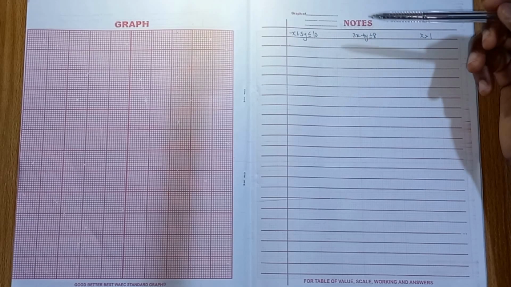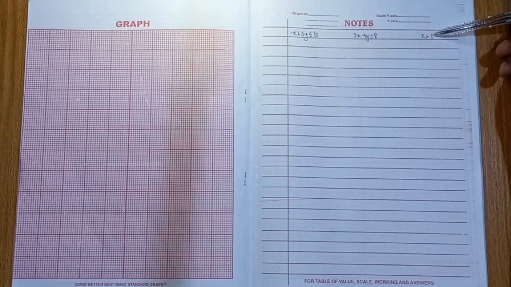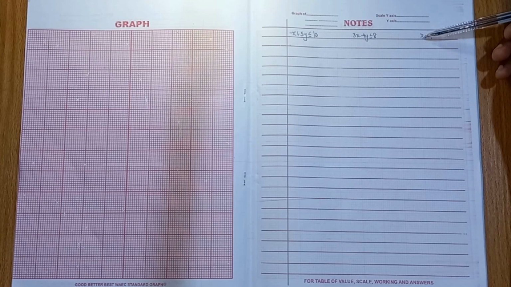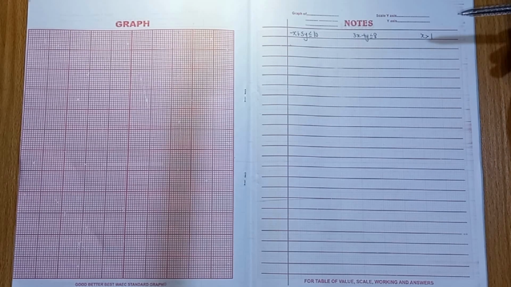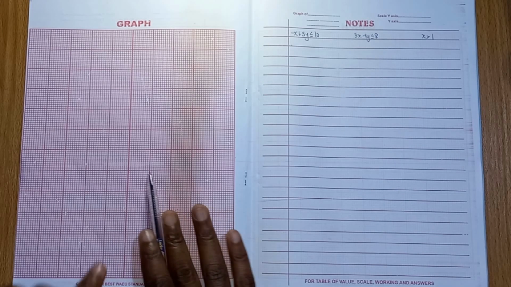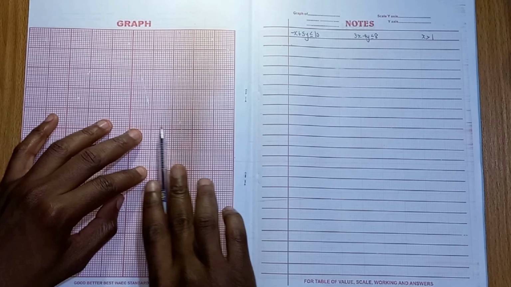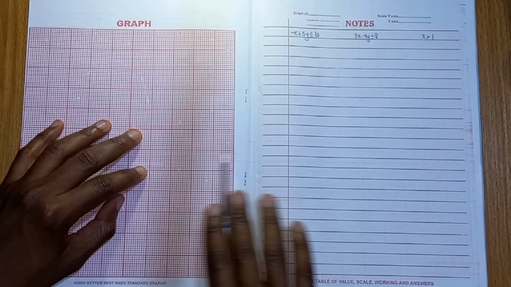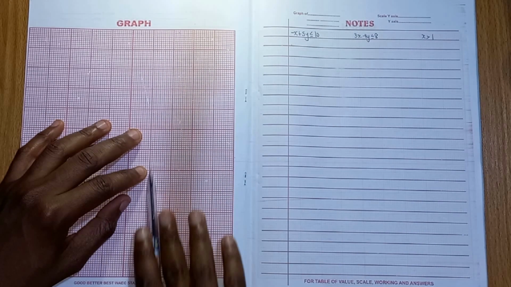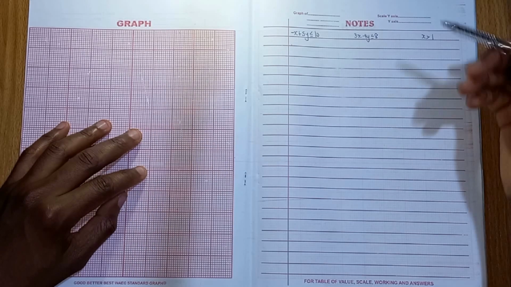Then for us to plot it, we need to know the boundary. What do I mean? If I say x is greater than 1, x starts at 1, right, and then moves further. So if this is our graph and this was x is 1, so this is where x is 1 will start from, and it will go to the right because x is greater than 1. But on that line that we're going to draw, it will either be a solid line or a dashed line, depending on the inequality.